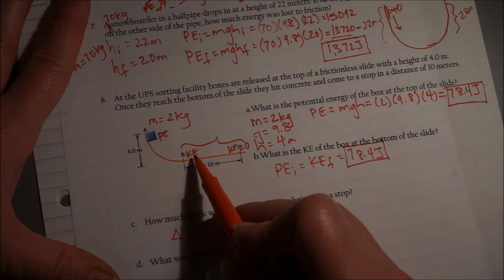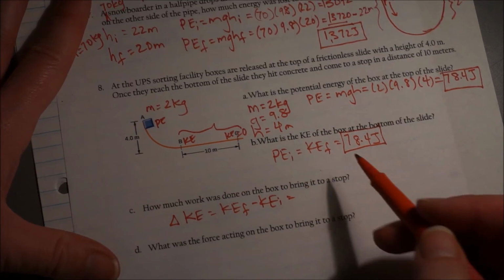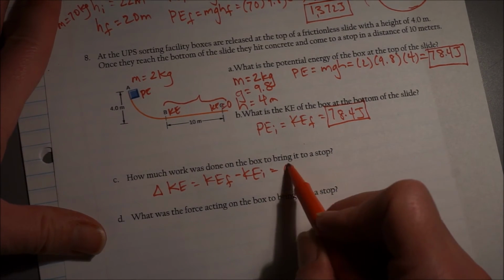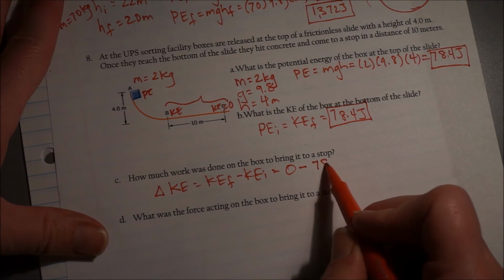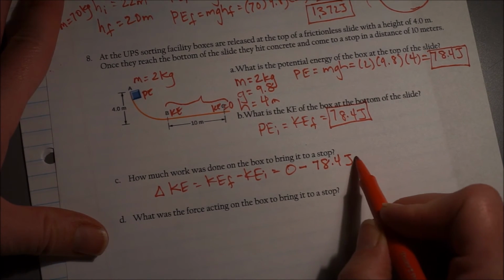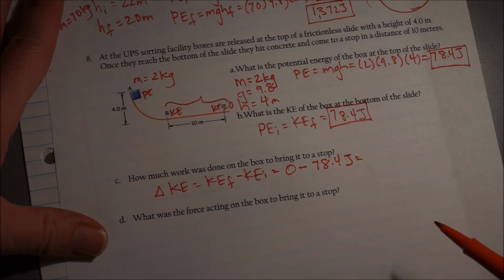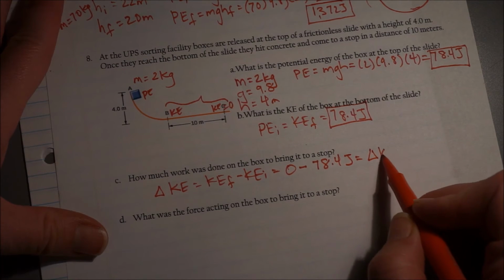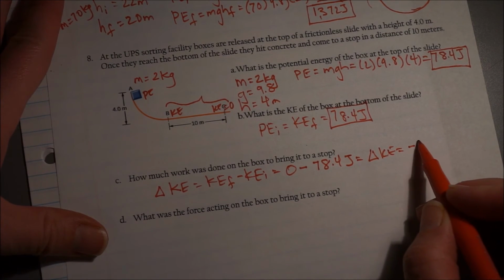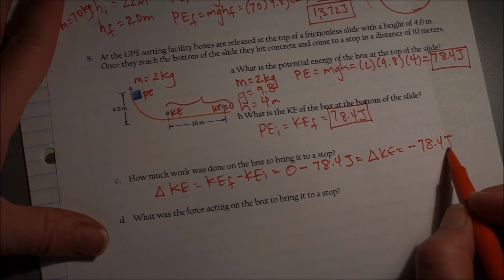So now this is going to be our initial and that's going to be our final. So we have 0 kinetic energy at the final position minus 78.4 joules initially, and that gives us an overall change of kinetic energy equal to negative 78.4 joules.